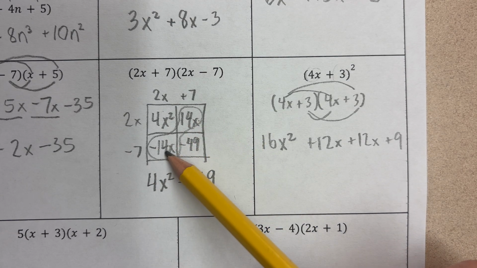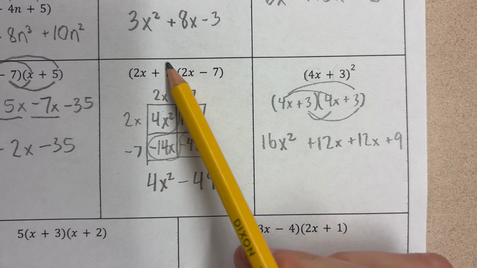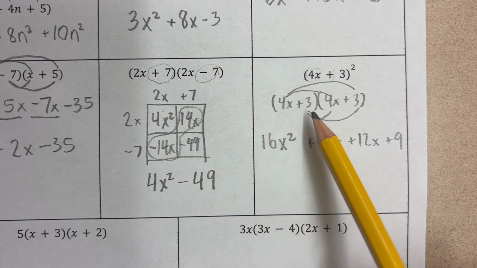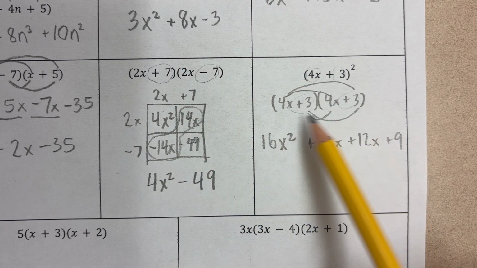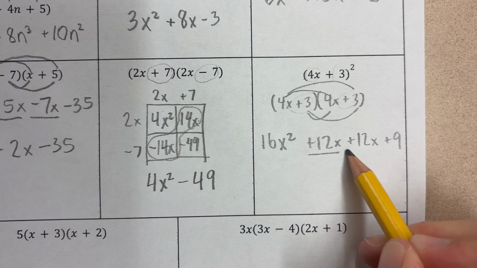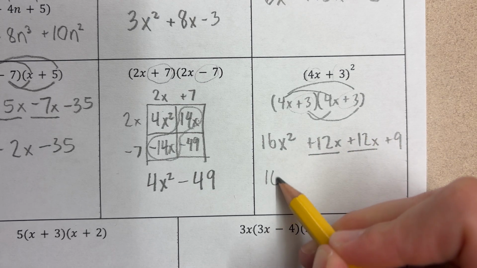Okay, now notice here, look, this was positive 14 and negative 14. These ended up canceling, right? This ended up equaling 0, and look, this was positive 7 and negative 7. This wasn't that situation here. These were both positives, and these do not cancel. This is 12 plus 12, that's 24x.